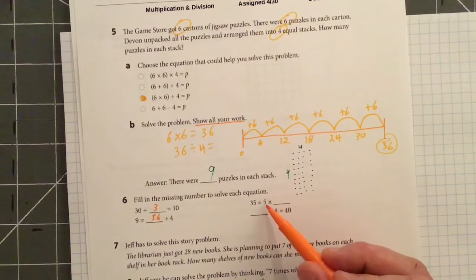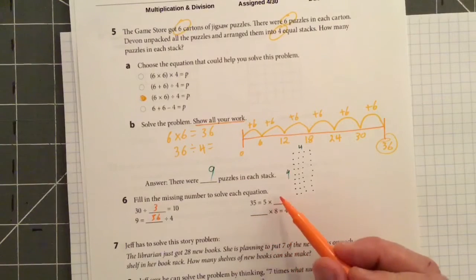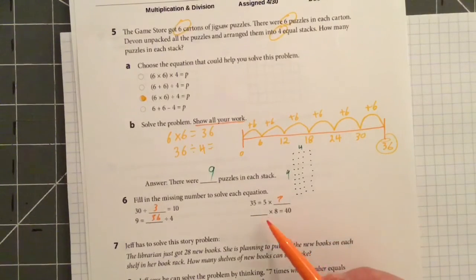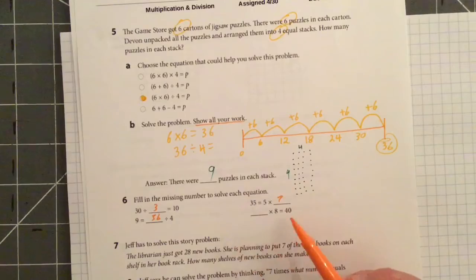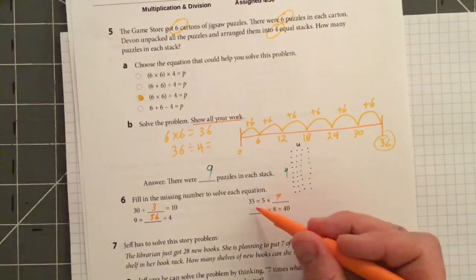We got 5 times something makes 35, so this is multiplication. I'm going to do the opposite. I'm going to do division. 35 divided by 5, that's a 7. And then something times 8 equals 40. I can go backwards on this. We're going to do 40 divided by 8. I'll give you a 5.